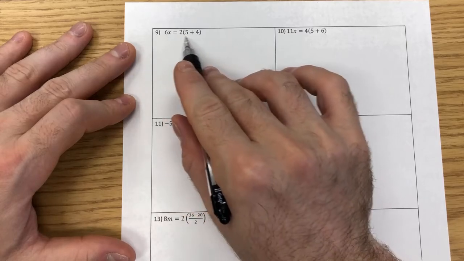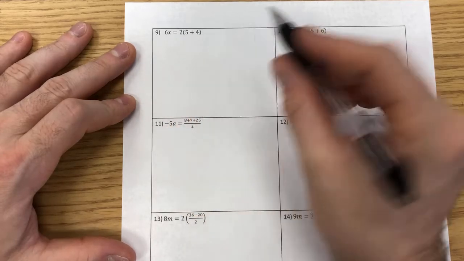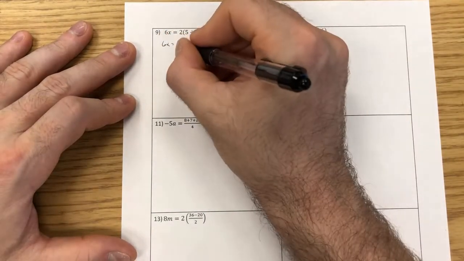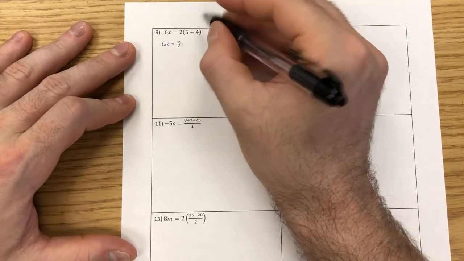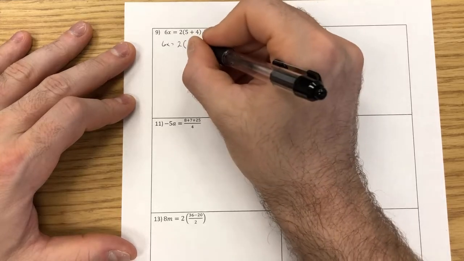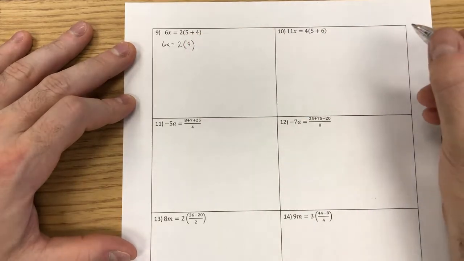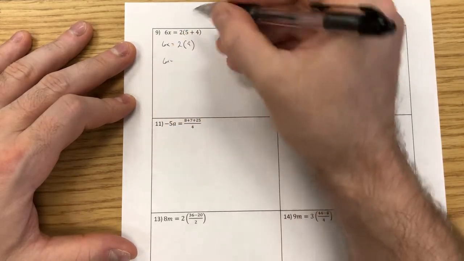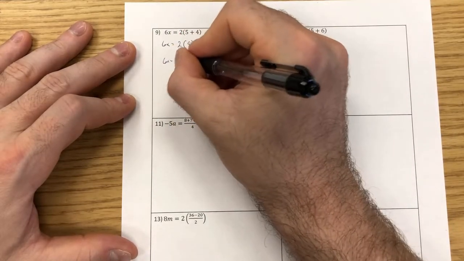So before I do that, let's clean up this side of the equation. So here I have 6x is equal to 2, and if I follow order of operations, whatever is inside the parentheses, 5 plus 4 is 9. Then I multiply. So 6x is equal to 2 times 9 is 18.